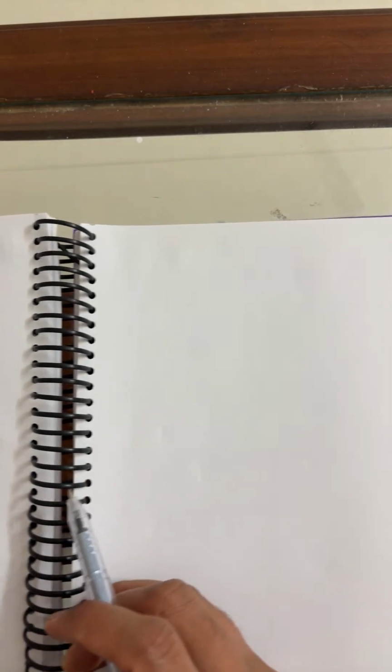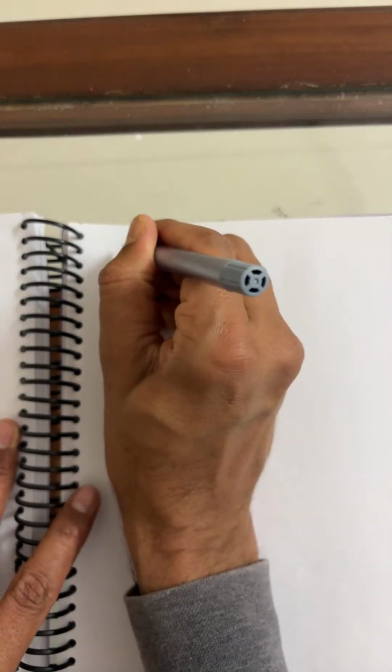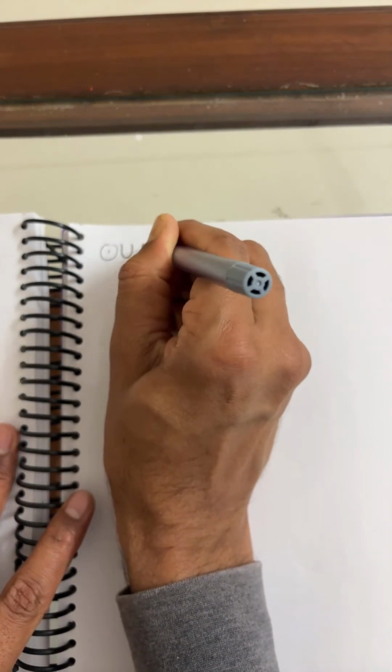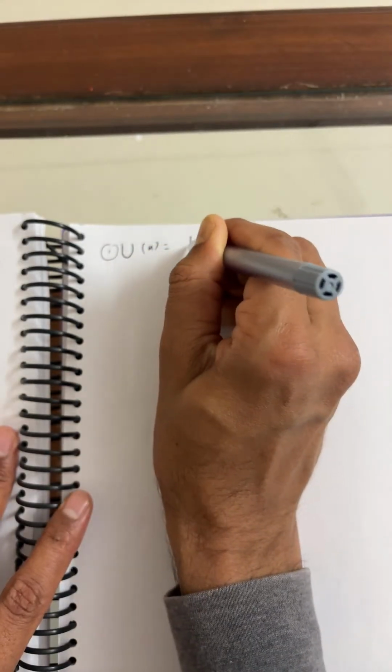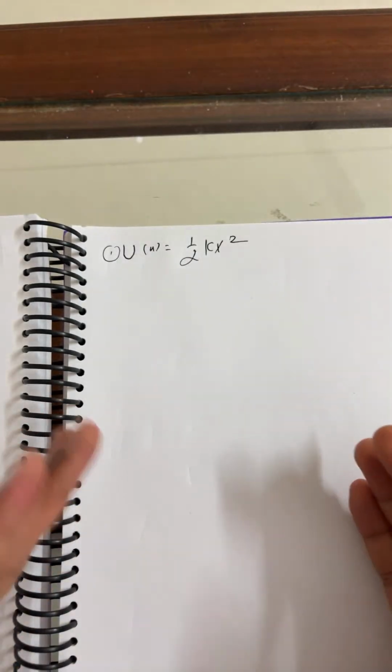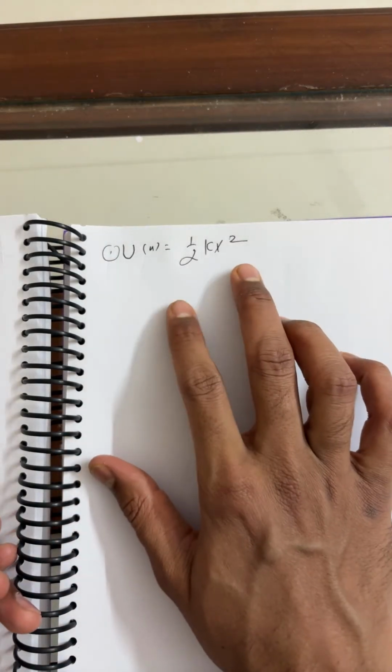More interesting, students. I'll write all the formulas together. So this is U as a function of x, half of k x squared. Students, this formula is asked multiple times, not a single time.